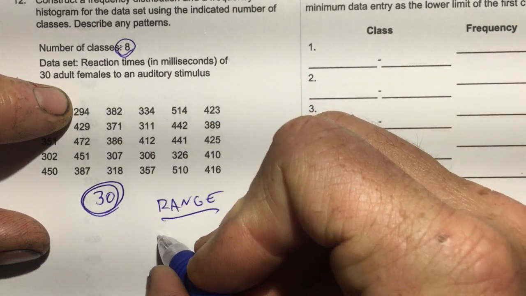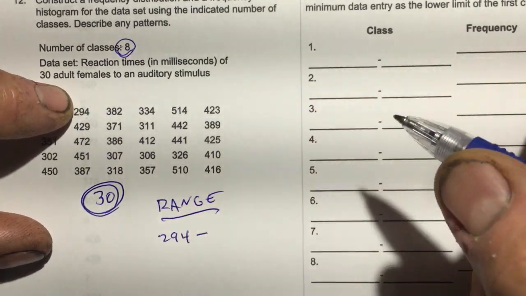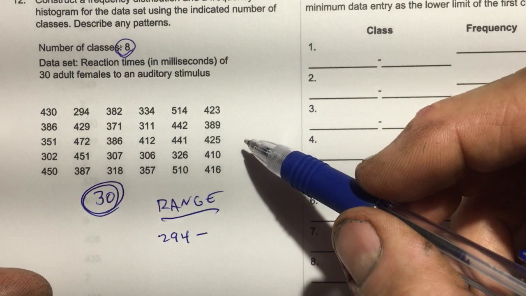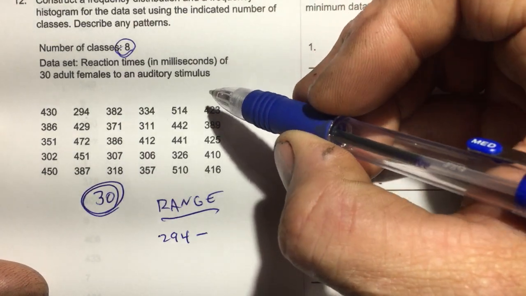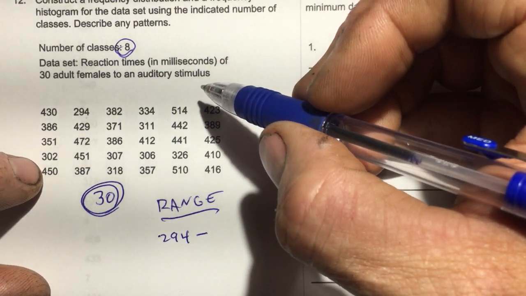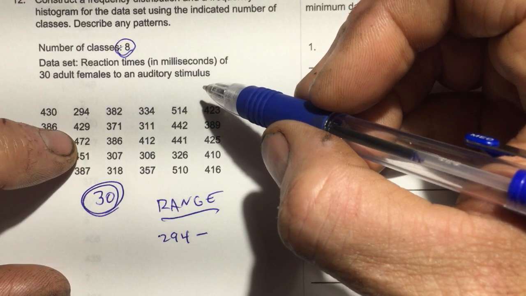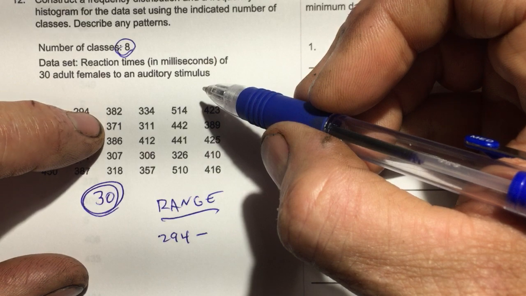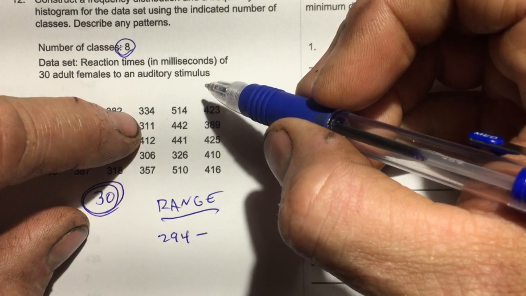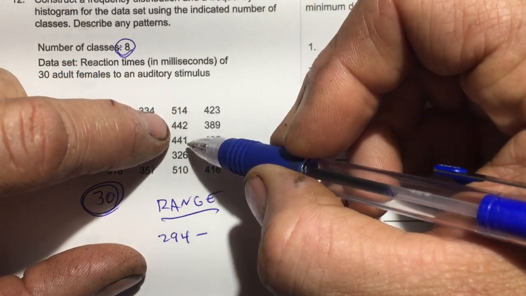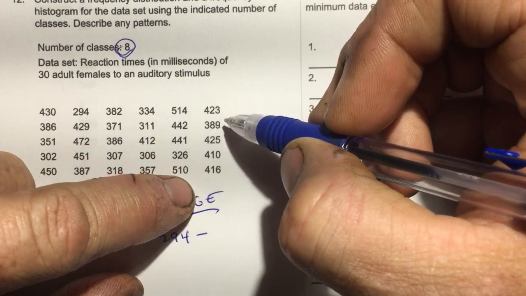Okay, 294 is the lowest. Now I got to look through there and find the highest one. Let's see here. 450, 451, 472, 472, 472, 514, 514.